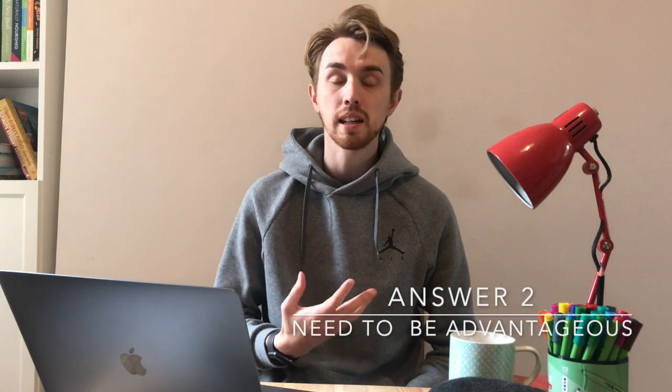Only some mutations get passed on because they need to be an advantage in order for that species to be more likely to survive, more likely to breed, and more likely to pass that on to its offspring. If it's a disadvantage, it's more likely to die out and it won't get passed on.